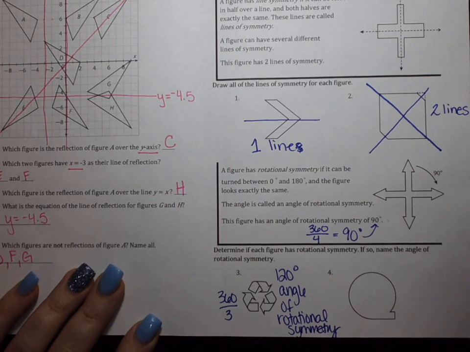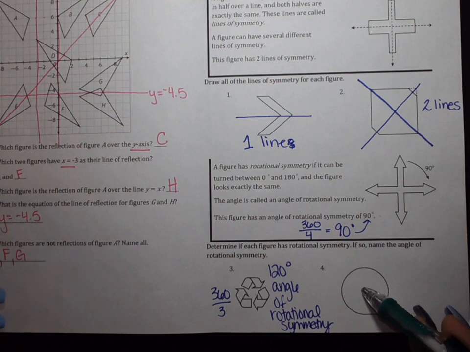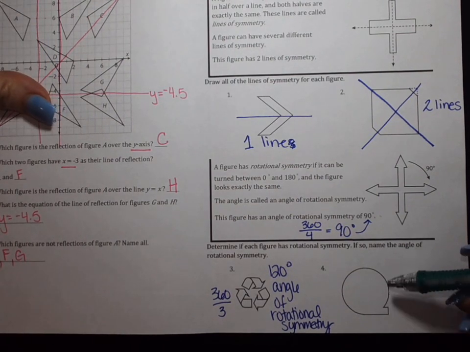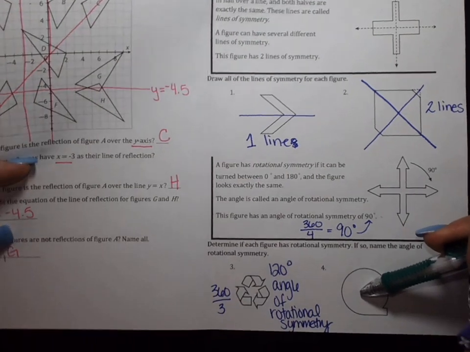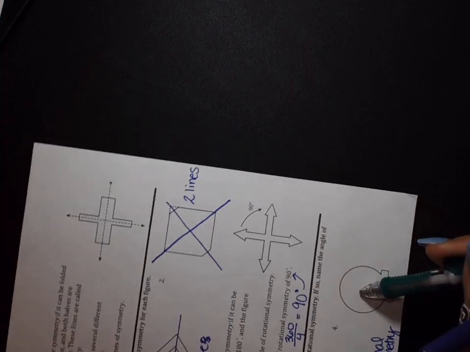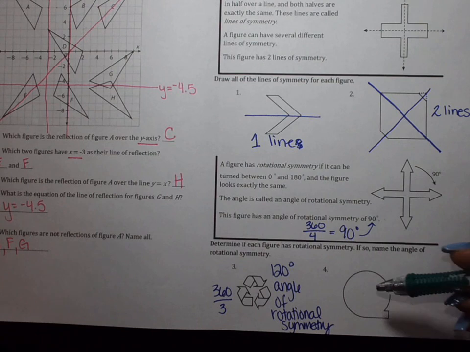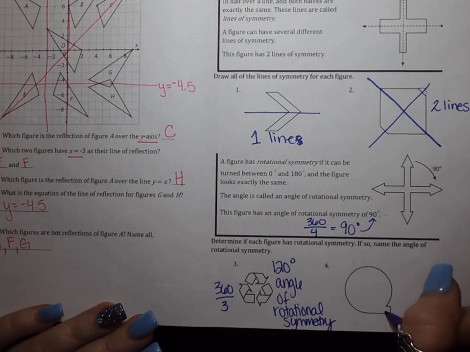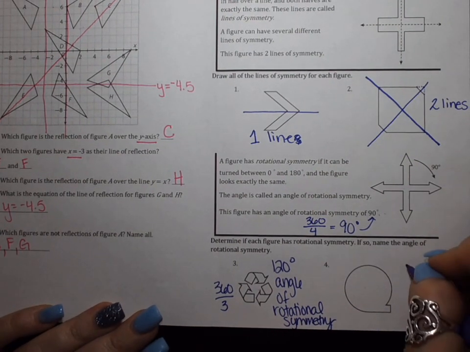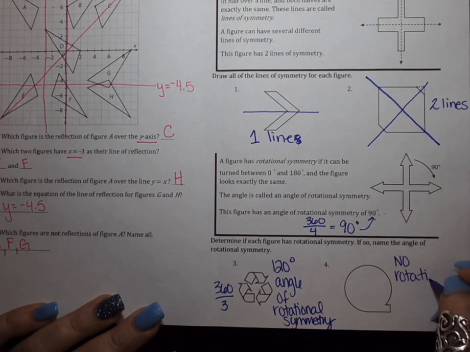Okay. So then let's talk about this last example right here. So on example 4, if I'm spinning this around, I've got this kind of little leg that kicks out right here, so I have to be cautious of that. No matter how I turn this, that little leg never sits right back in this location unless it's in its original place. So since I can't turn it a certain number of times other than its original spot to get that little leg back here, I'm going to have no rotational symmetry.